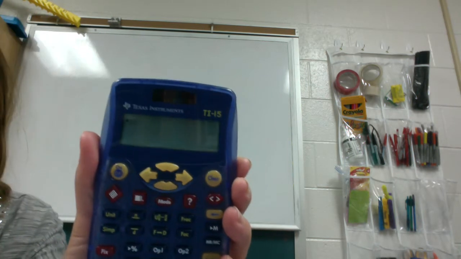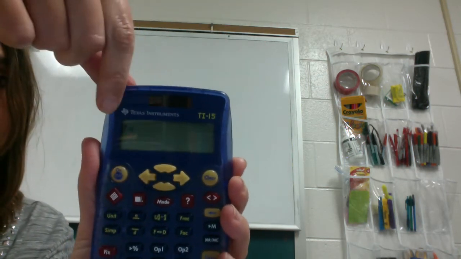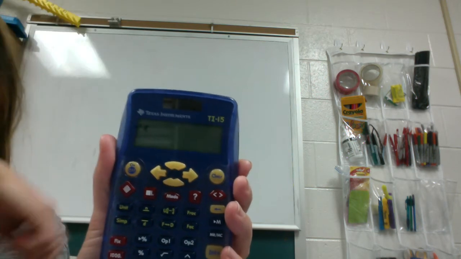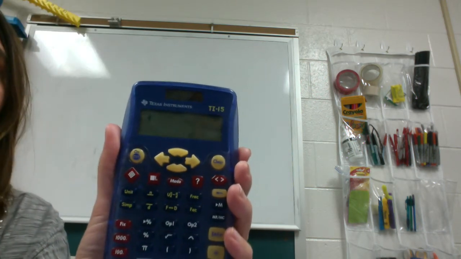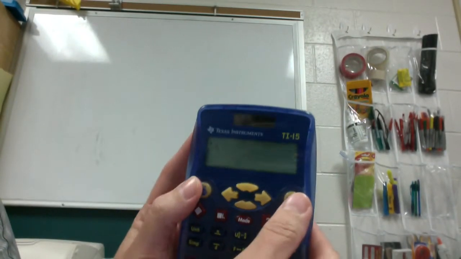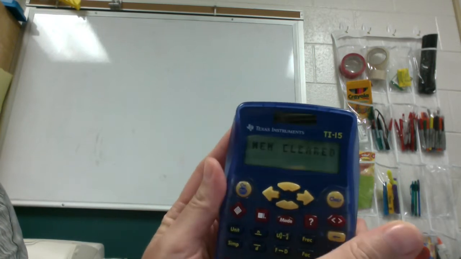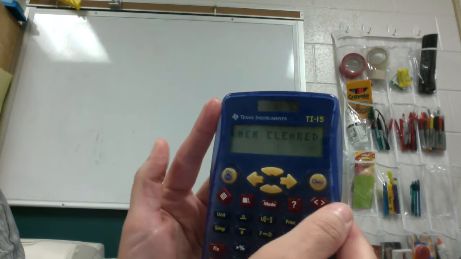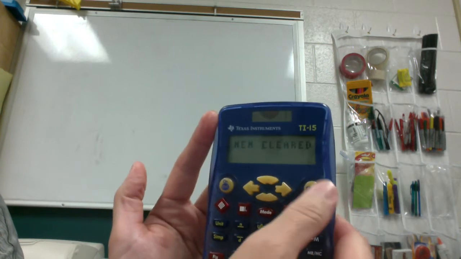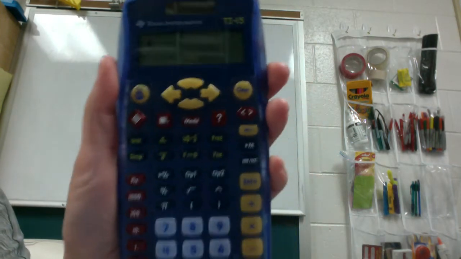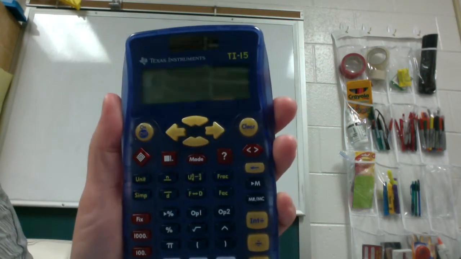However, I can also see from this arrow right here in the top that there are things saved in the memory. So I'm going to do double thumbs. Double thumbs is where I push both the clear button and the on button at the same time, and it tells me memory cleared. Then I hit clear again and I'm ready to start. So I like to call that double thumbs.